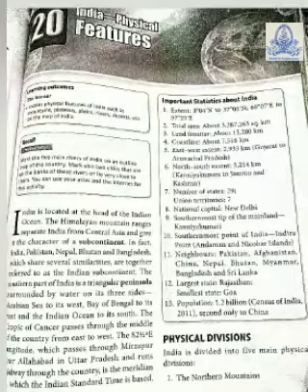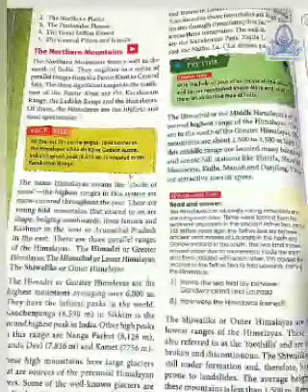Now we will go to the actual topic of this chapter, that is physical divisions. Physical division means how many divisions do we have? India is divided into 5 main physical divisions. First the northern mountains, next the northern plain, the peninsular plateau, the Great Indian Desert, and the fifth one is the coastal plain and islands. So this is how India's physical feature is.